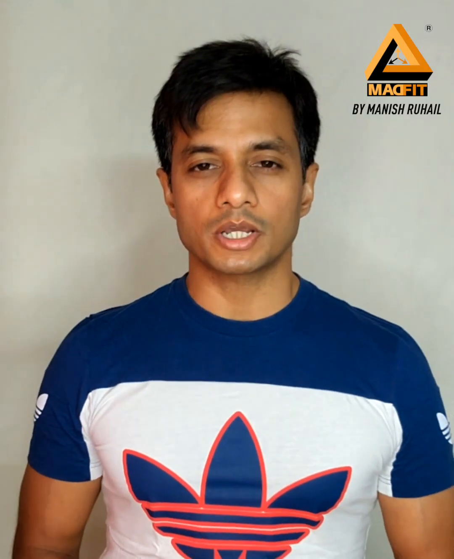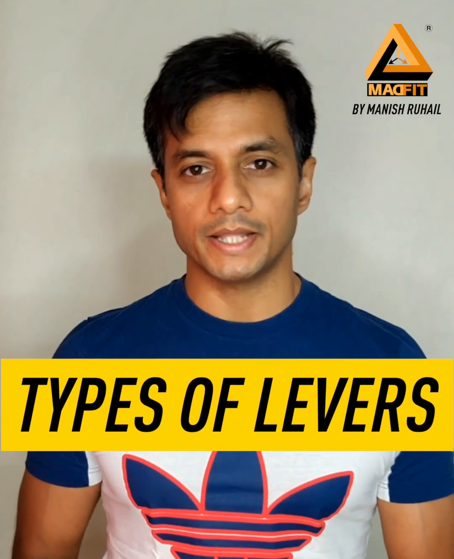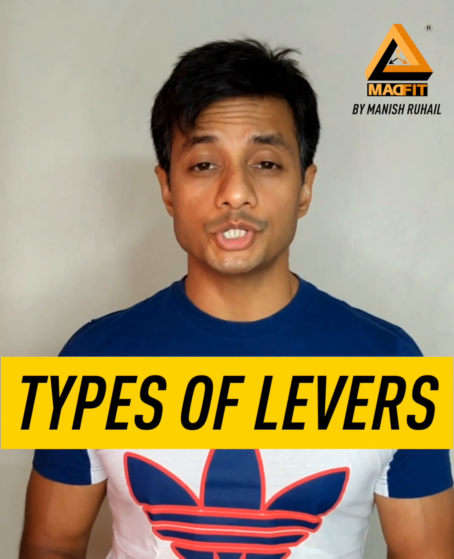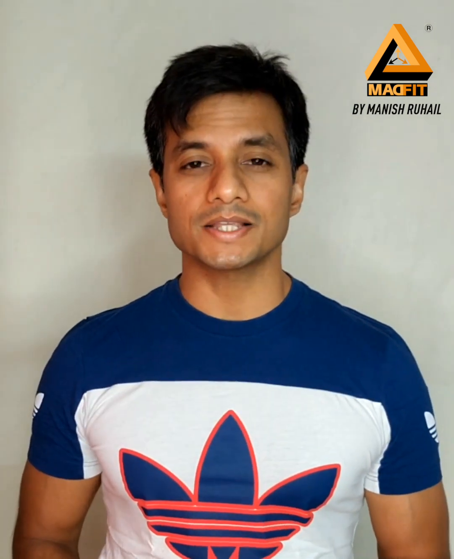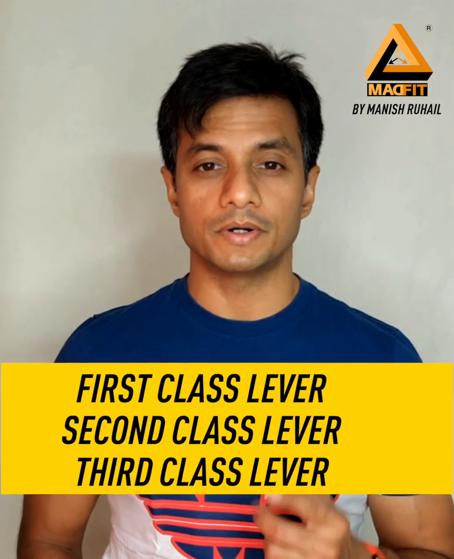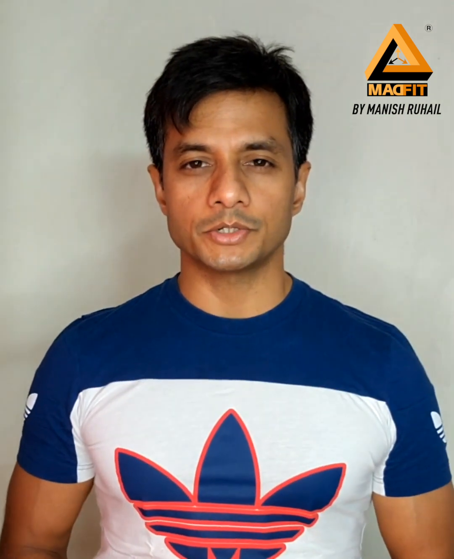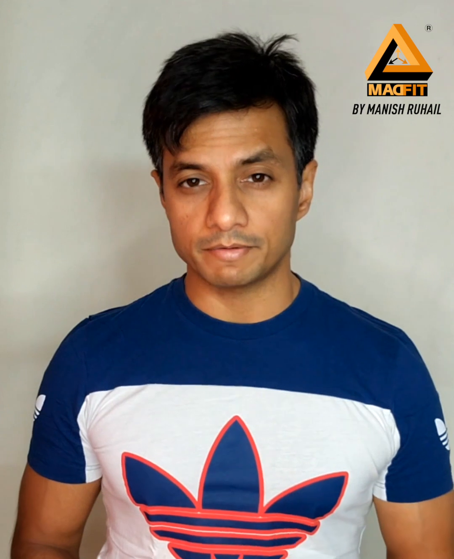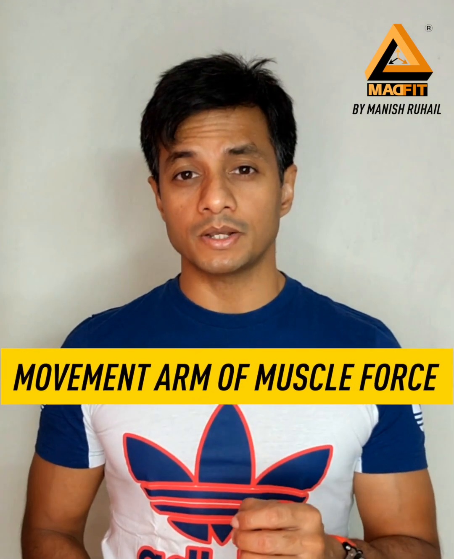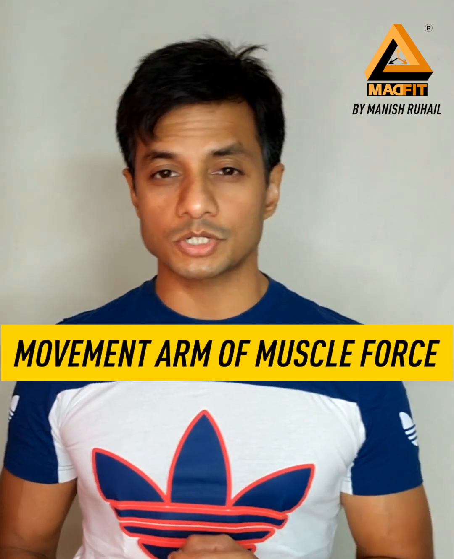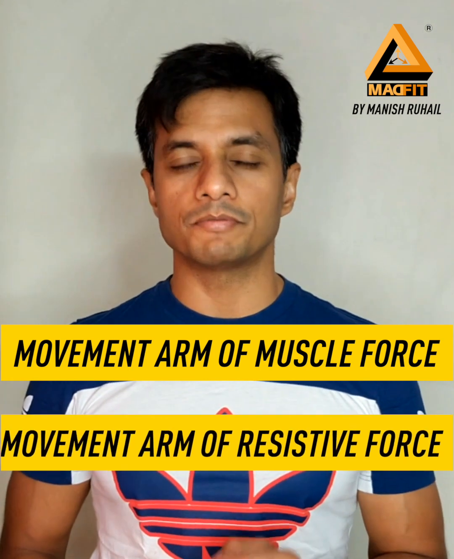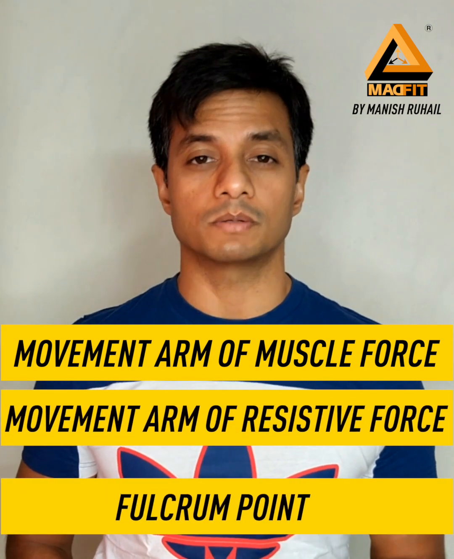Hey guys, today we are talking about types of levers in our body, and there are three types of lever on which the human body functions. They are classified as first class lever, second class lever, and third class lever. Now before we get into the details of each type of lever, let's understand the meaning of movement arm of muscle force, movement arm of resistive force, and the fulcrum point.